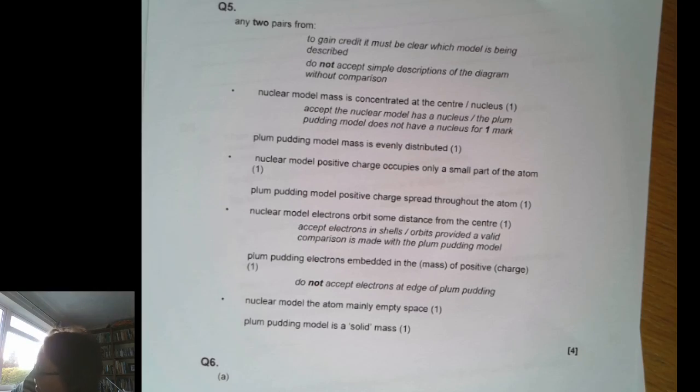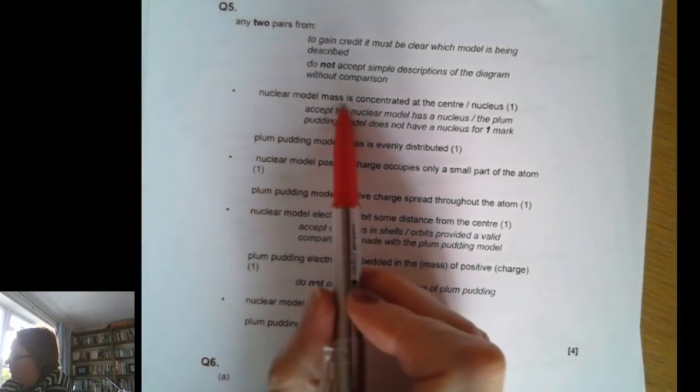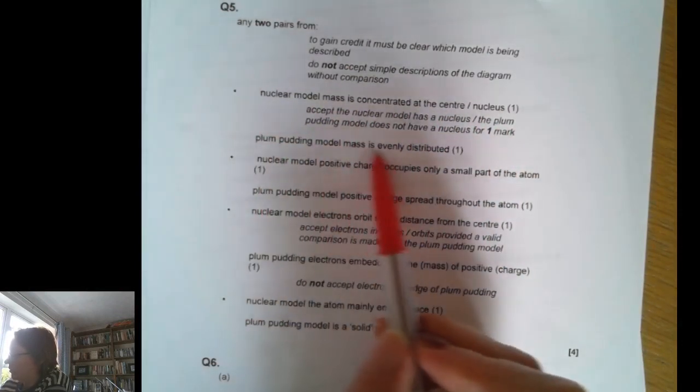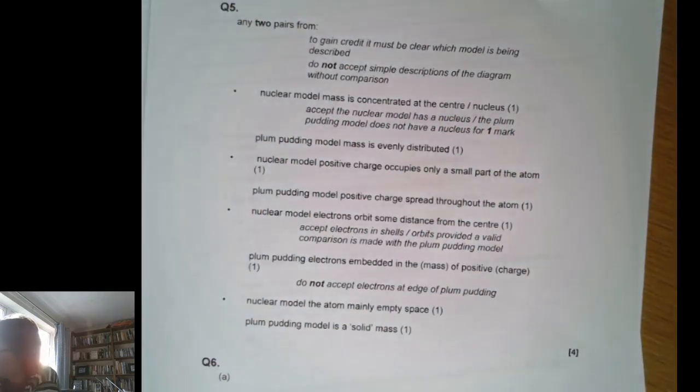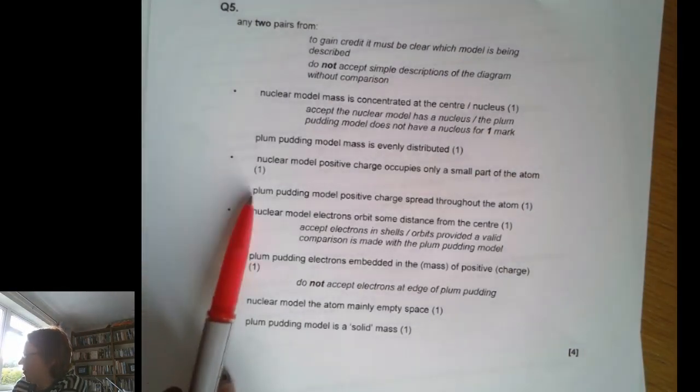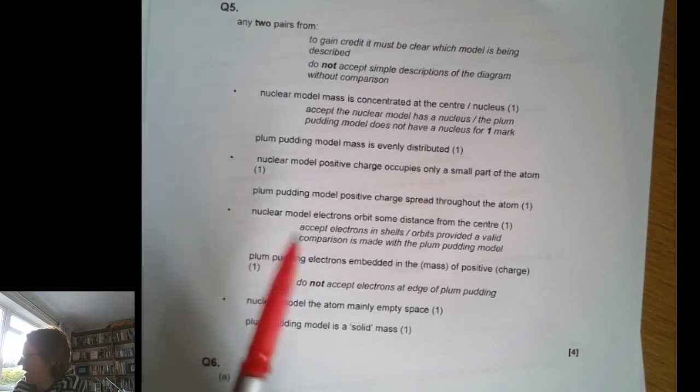It's one of those ones that might be easier to look at the mark scheme again, because there's quite a lot of different things that we can accept here. So we're looking for any 2 pairs of answers. It's got to be clear which model you're describing. You can't just say one has this, the other has this. So we need a comparison. The nuclear model has the mass concentrated in the centre, whereas the plum pudding model has the mass evenly distributed. The nuclear model has a positive charge in a small part of the atom, whereas in the plum pudding model this positive charge is spread throughout.